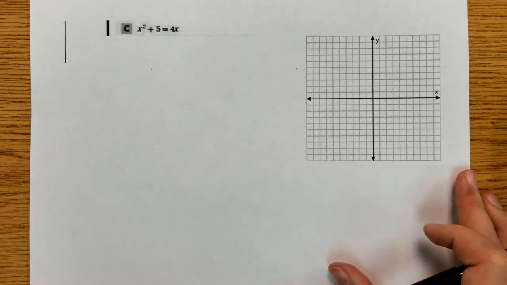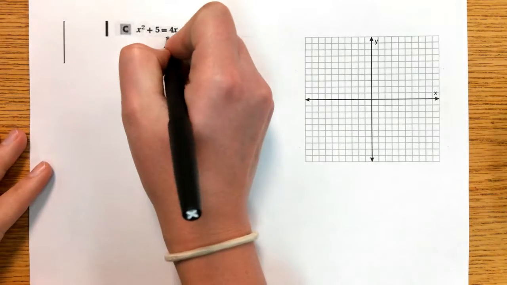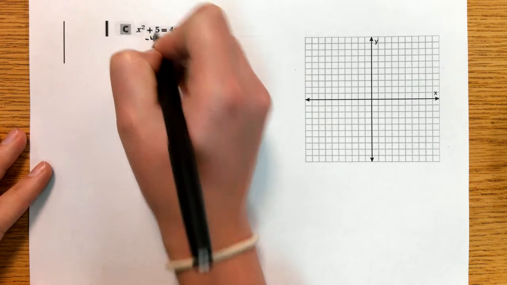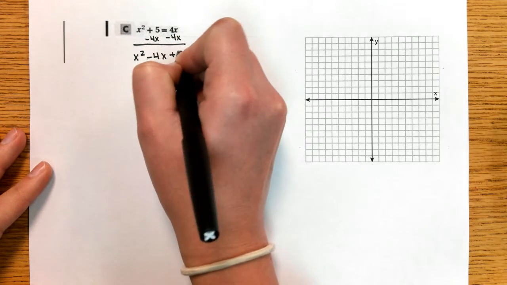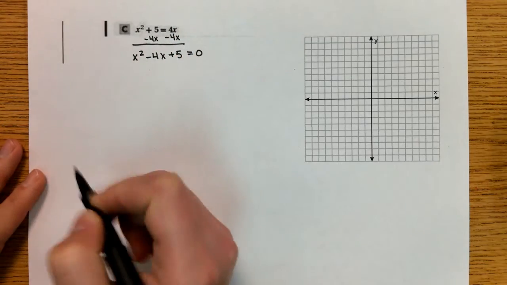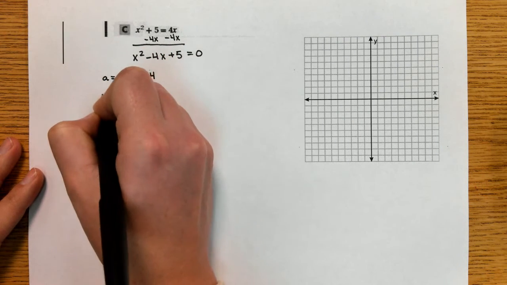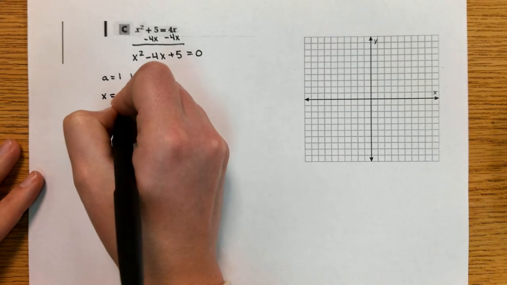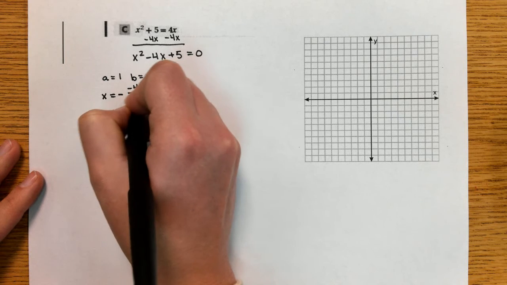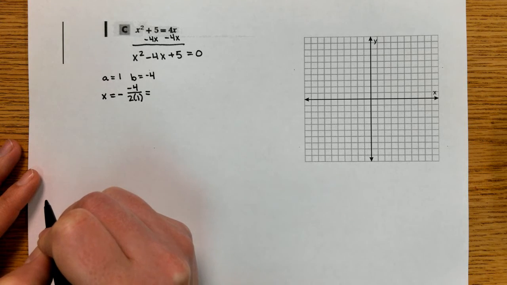So now we're going to go ahead and look at C. For C, I have x squared plus 5 equals 4x. So I need to rewrite this one in standard form first. So I'm going to subtract 4x from both sides. So x squared minus 4x plus 5 equals 0. So here, my A is 1, B is negative 4. So to get my axis of symmetry, I'm going to have x equals negative, and then b is negative 4, over 2 times 1. And that is going to give me 2.